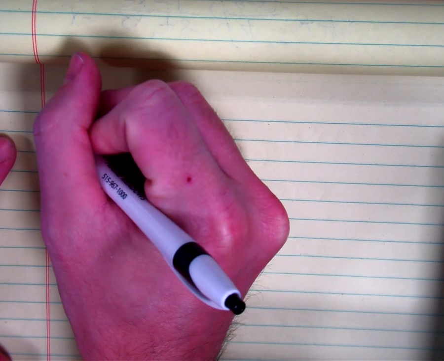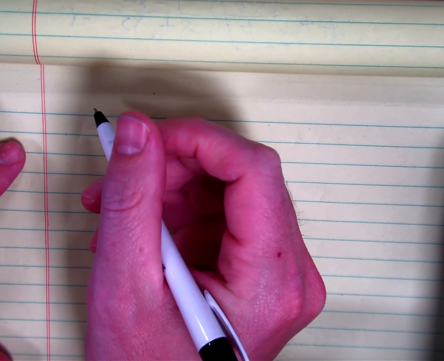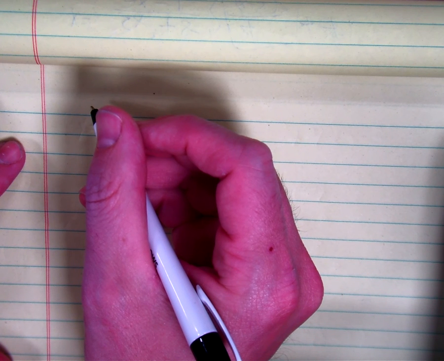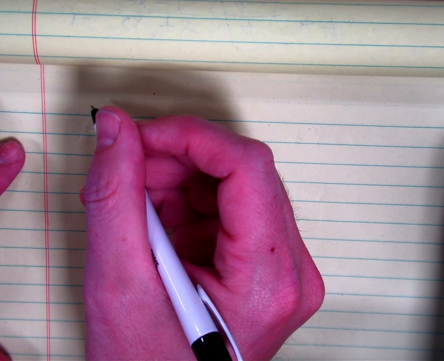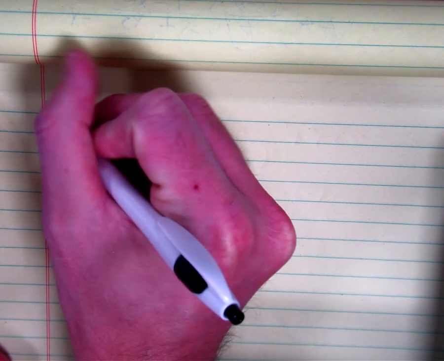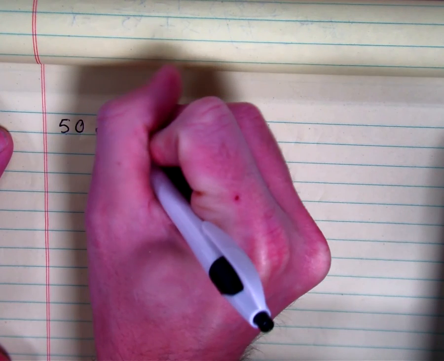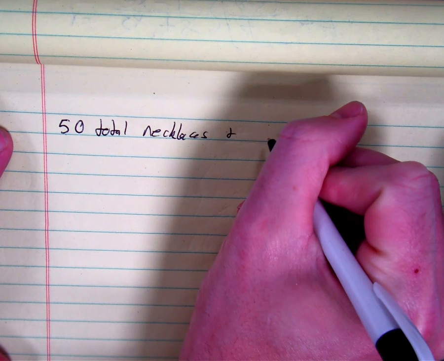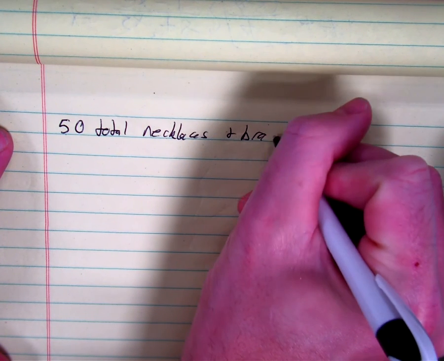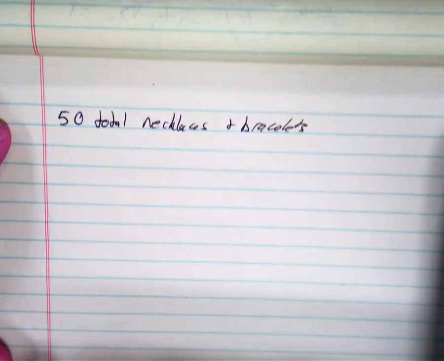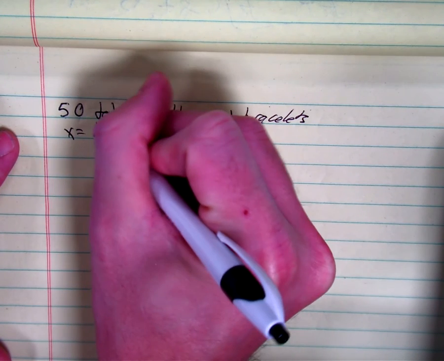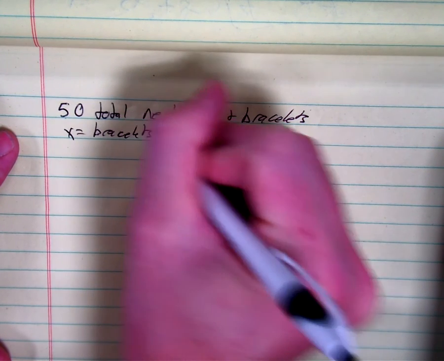Applying a story problem. This one's right off the homework. We have somebody making necklaces and bracelets to sell at a craft show, and there are enough beads to make 50 total pieces. So we have enough beads to make 50 total necklaces and bracelets. X equals bracelets. Y equals necklaces.